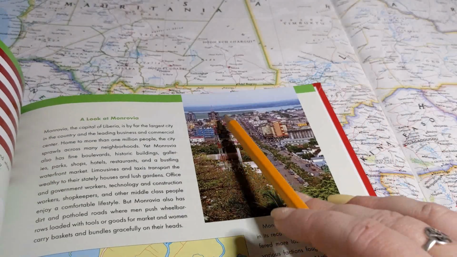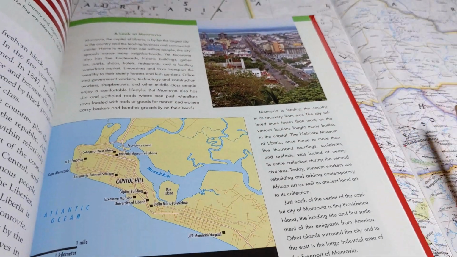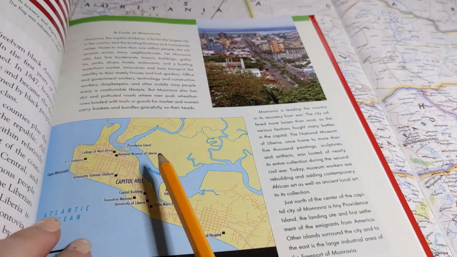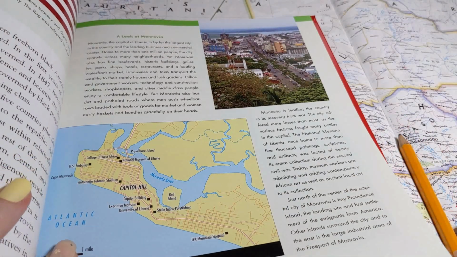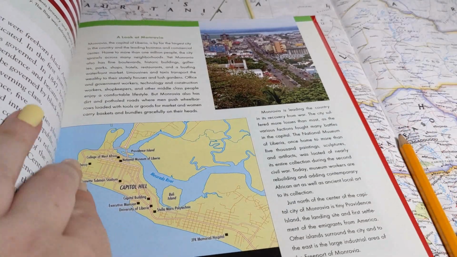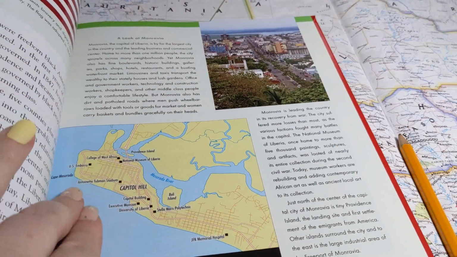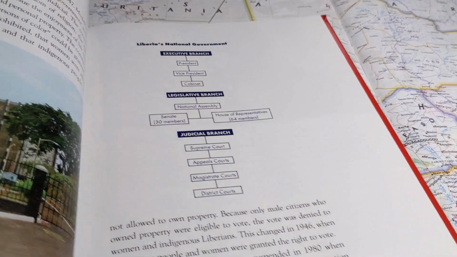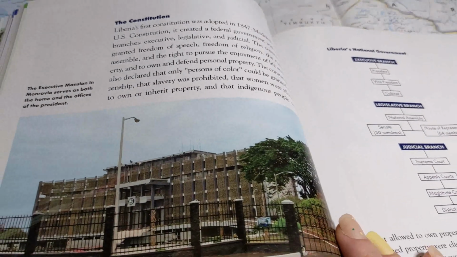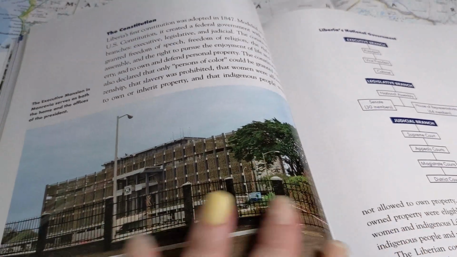Let's see, here's Monrovia today, and here's a really cool map. It looks like a neat place. Very oceany. It reminds me of San Francisco. That's why it makes me happy, I think, because it's like a peninsula city. This is the executive mansion, basically like the White House of Liberia.